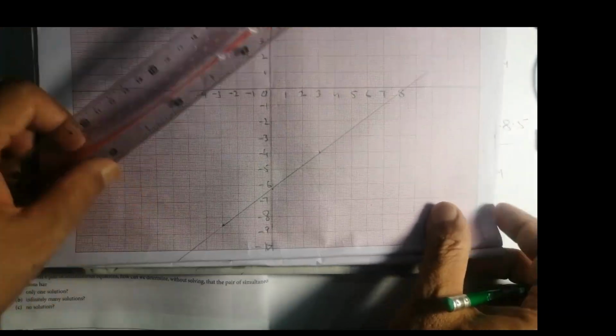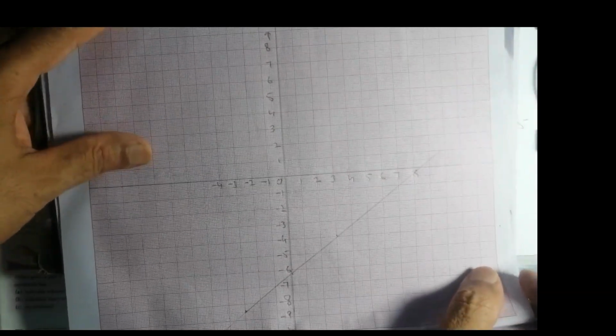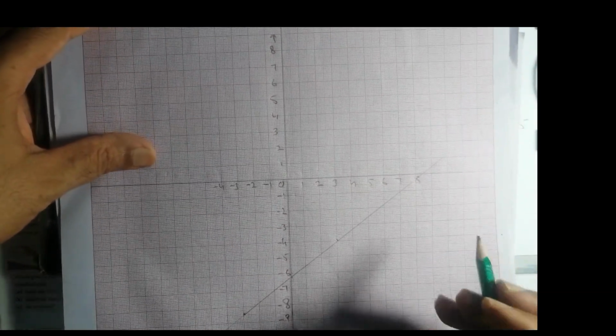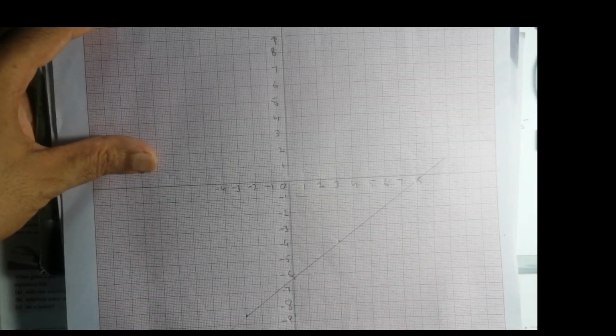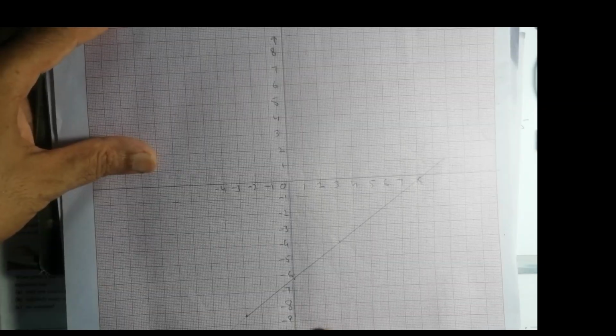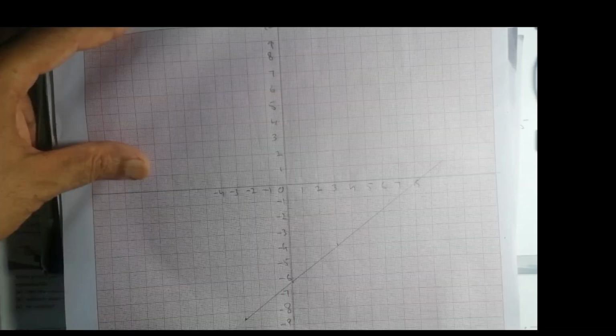What about the second line? The second line has the point 1 and minus 12. Actually we don't have much space here, so we can skip this point. Next is 3, minus 4.